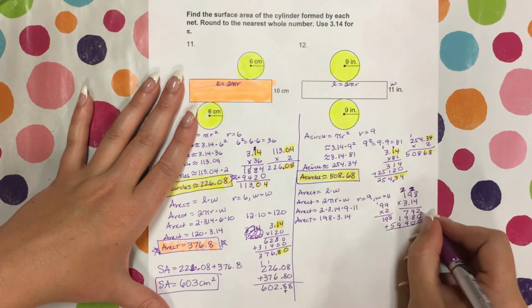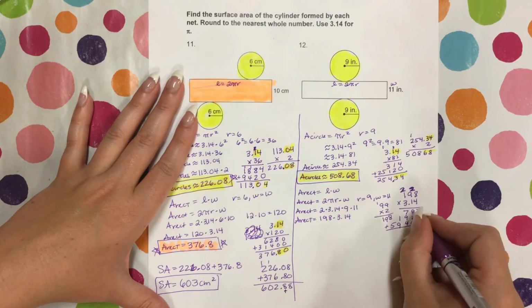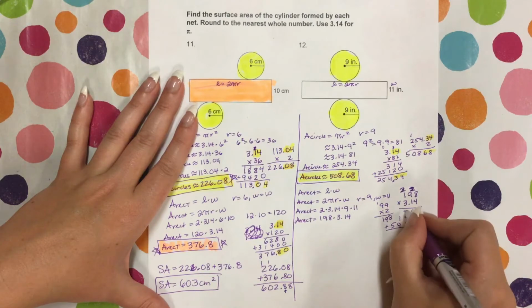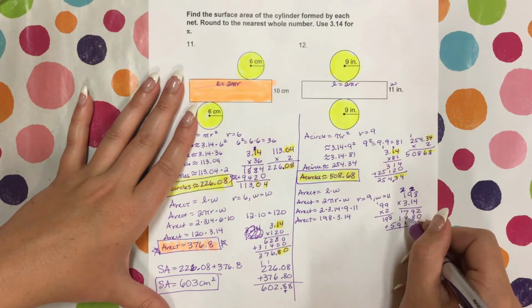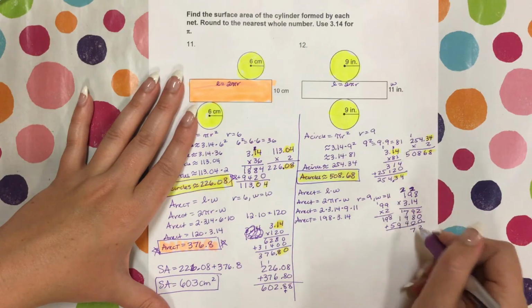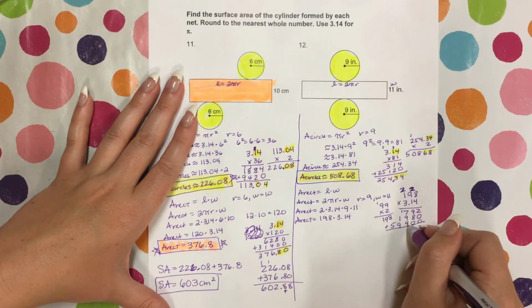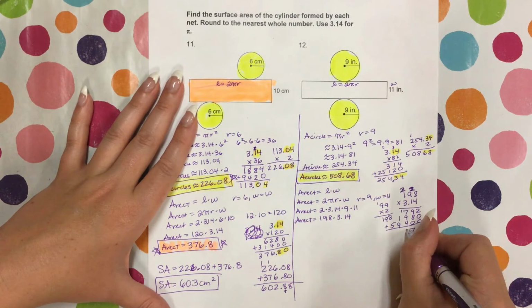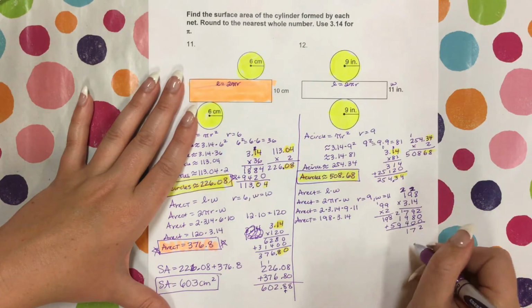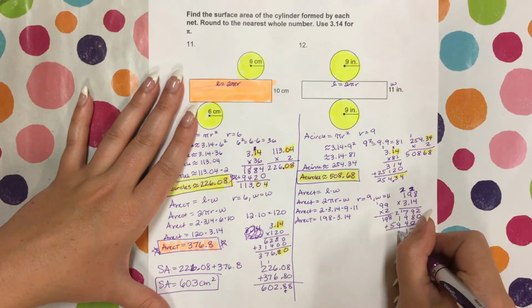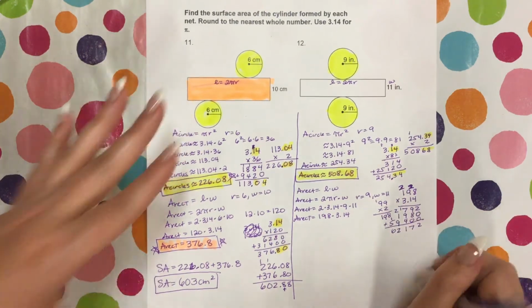So I'm going to add up all these numbers. 2 plus 0 is 2. 9 plus 8 is 17. Write the 7, carry the 1. I'm going to do this. I know that 9 plus 1 is 10, and then 7 plus 4 is 11, and 11 plus 10 would be 21. So I'm going to write the 1 and carry the 2. 9 plus 1 is 10, plus 2 is 12. Write the 2, carry the 1. 1 plus 5 is 6.